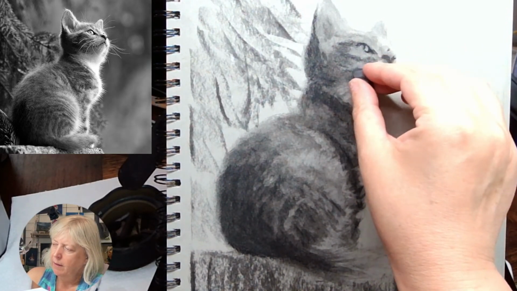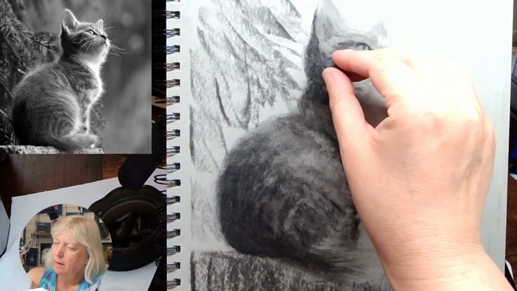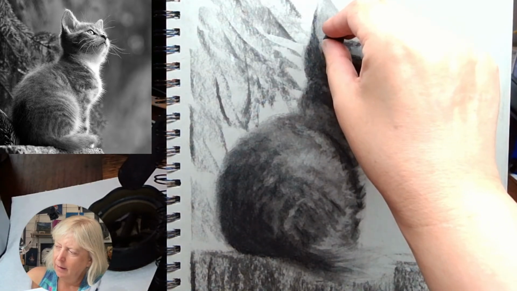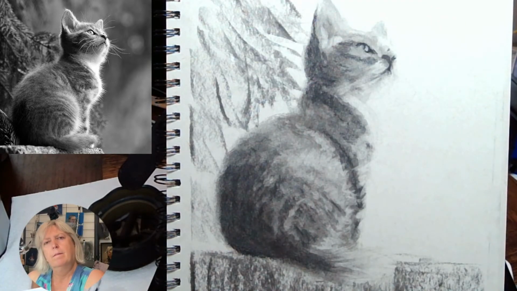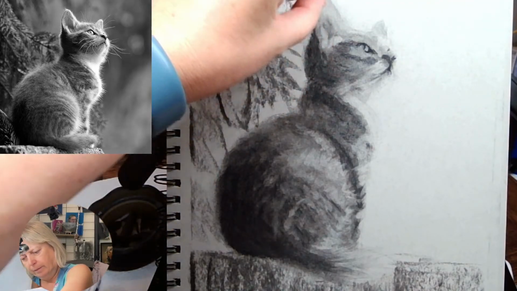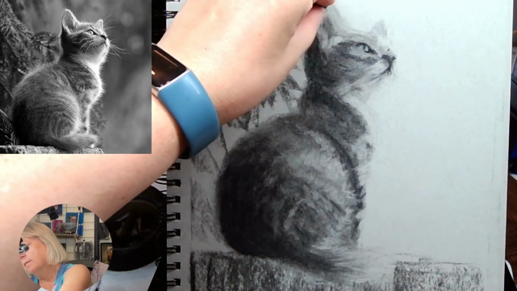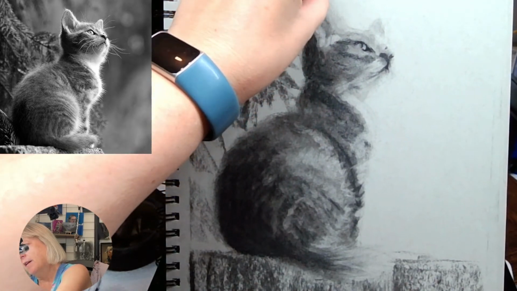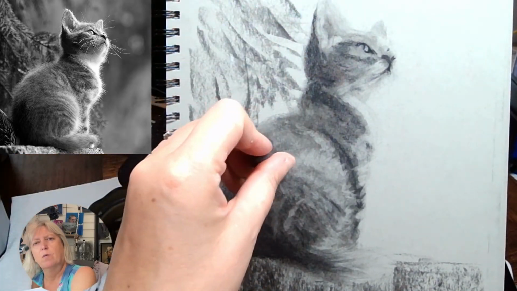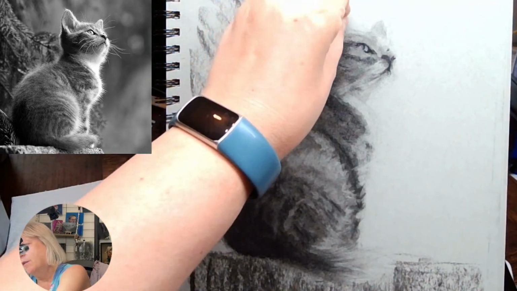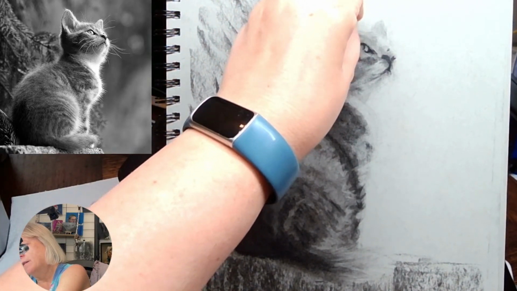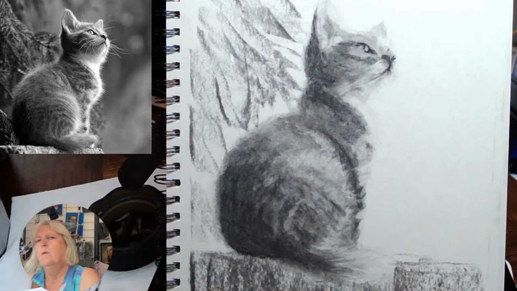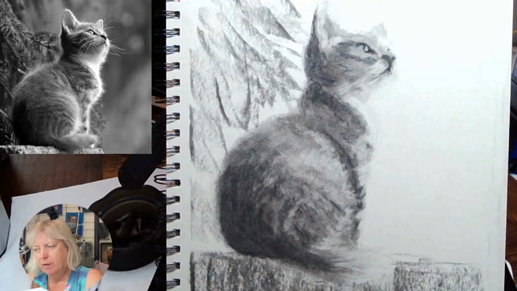And we've got some lovely little marks coming over here. And then we've got some lovely marks coming up the ear. And this ear actually doesn't have a dark line round it, it's got a white line round it. So I'm actually going to erase all of this, and I'm going to be drawing it back in with a white afterwards.